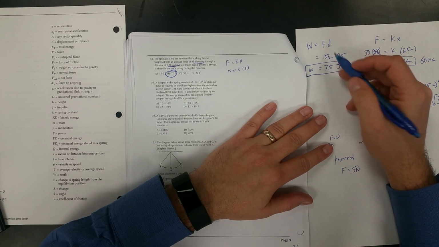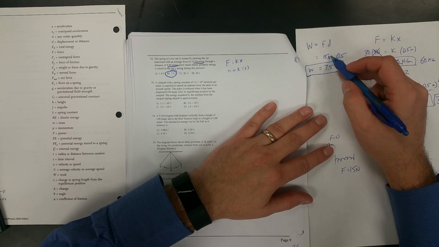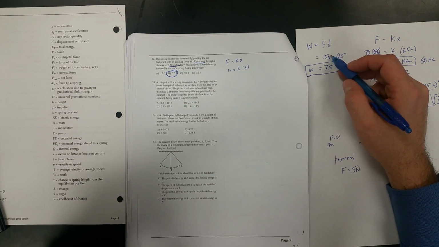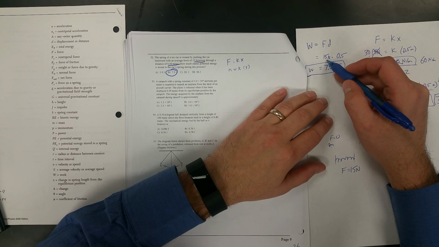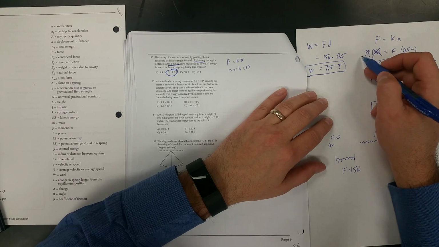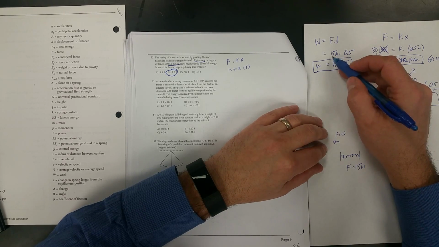But you can get it simply by saying, hey, 15 newtons times a half meter. And the reason that this works, and this is a little bit of a cheat, is that your force changes over time. So you're doing a little bit less work at the beginning when the force is less than 15. You're doing more work at the end when the force is greater than 15. But ultimately, you're averaging out.